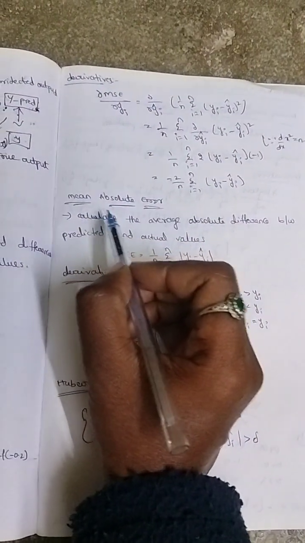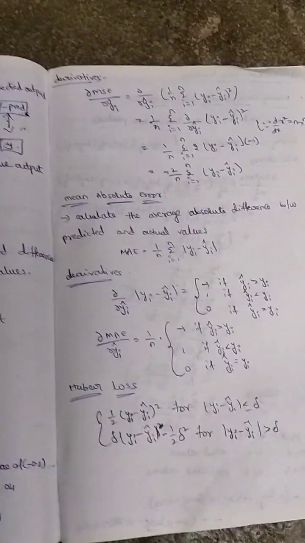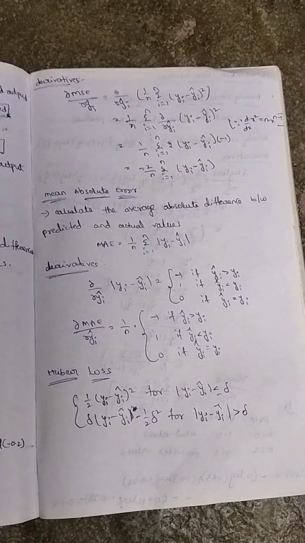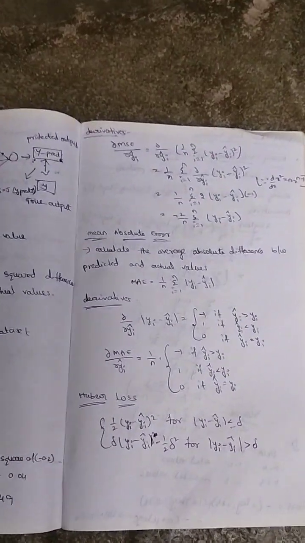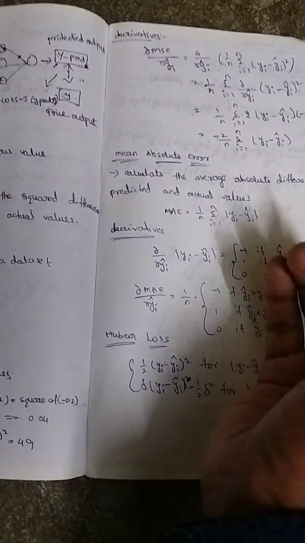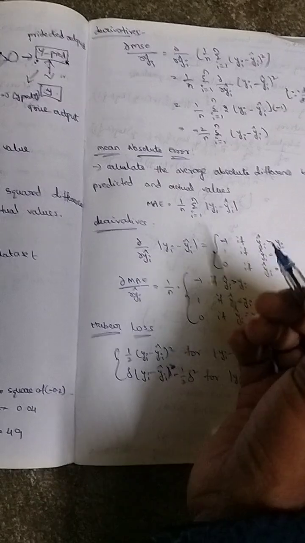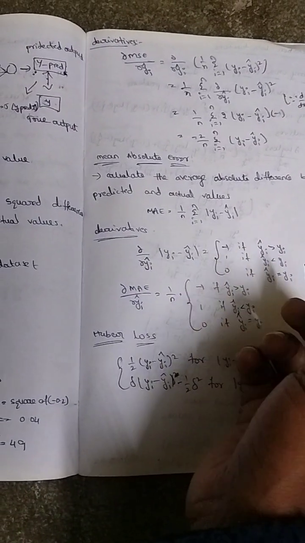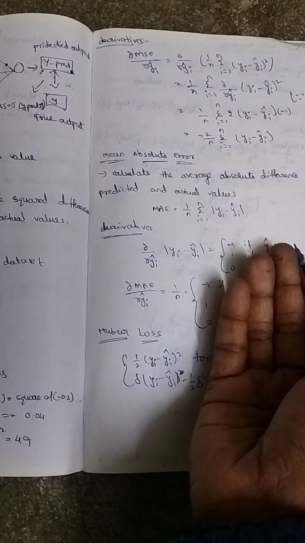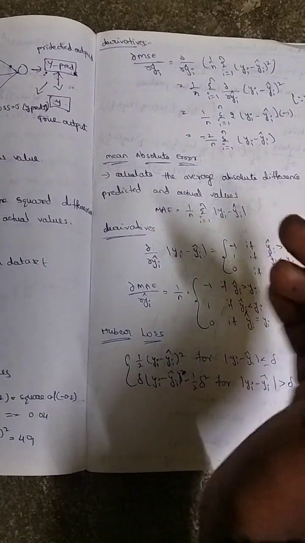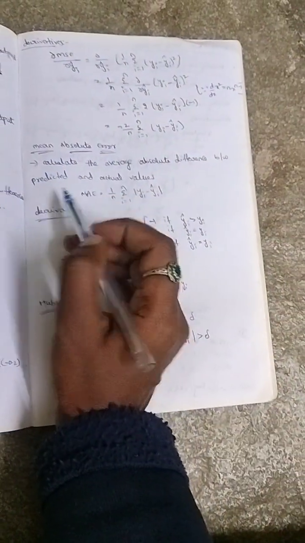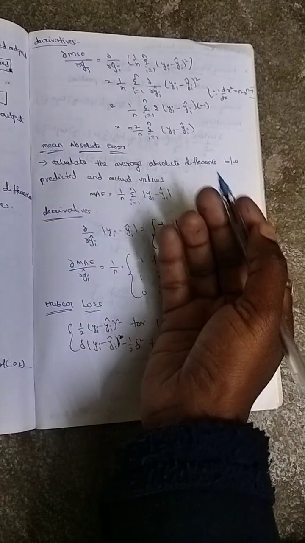And the next one is mean absolute error. It calculates the average absolute value of the difference between the predicted and the actual values. In mean absolute error, it converts the negative values into positive values. In mean absolute error, the mean is taken to make the loss function independent of the number of data points in the training data set. The advantage of mean absolute error is that it is robust to outliers.